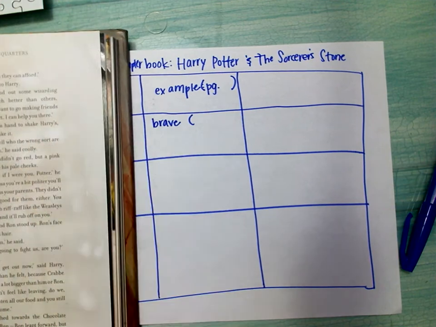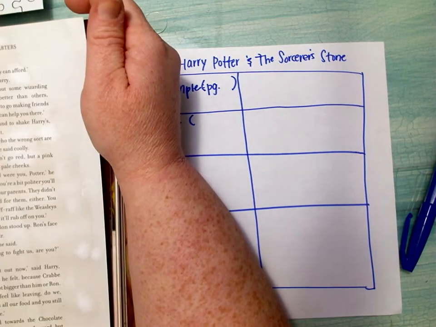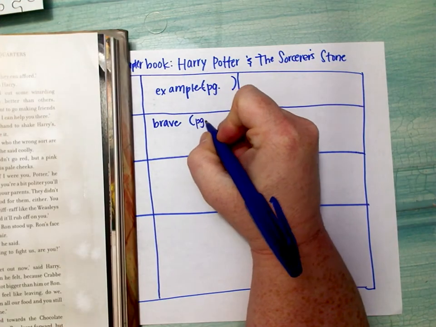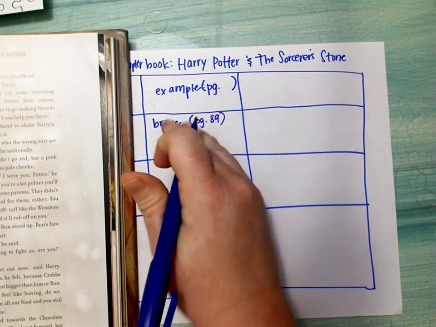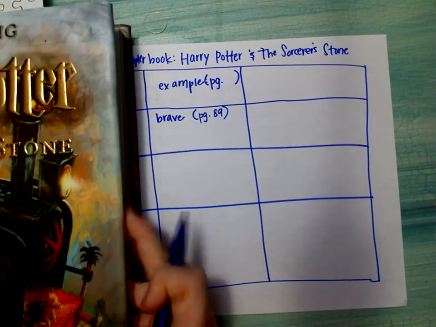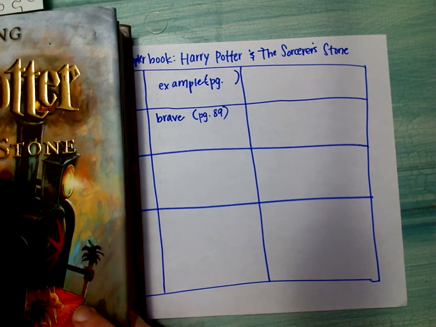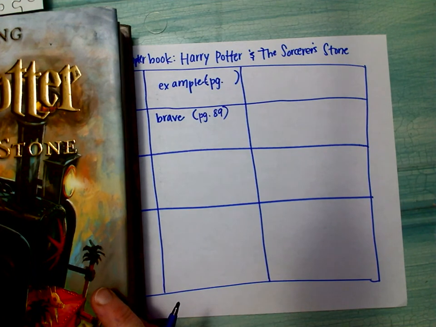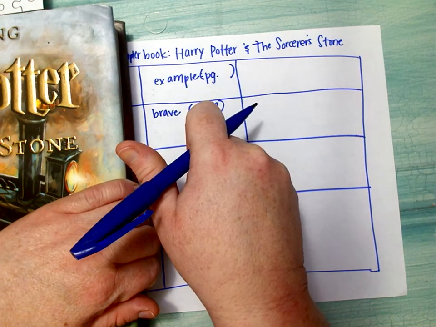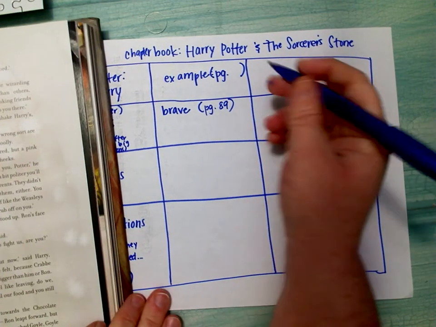So now, as you can see, I'm going back through and I'm finding page 89. So I'm going to put page 89. He shows that he's brave. He's brave all through this book. That's how I know it's a character trait. Because he's brave at the beginning. He's brave in the middle all the time. He's brave at the end. That's how I know it's a character trait, because over and over, his actions show to me that he is brave. All right? So I put brave, and now I'm just going to put, how do I know he's brave?